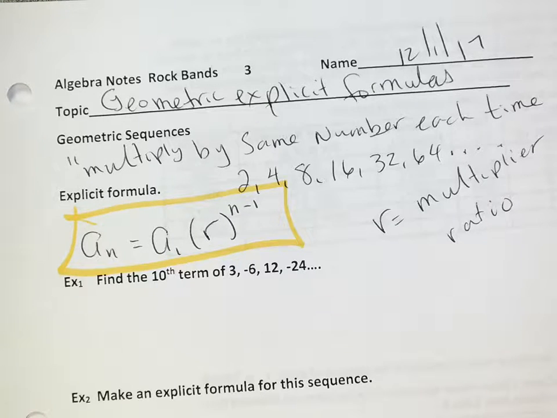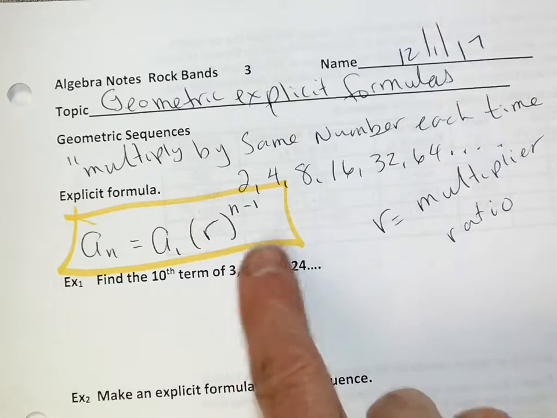Yeah, Cody? Why does the n go above the r instead of below it? Great question. A long time ago we did the Skittles, and the Skeeters kept getting bigger and bigger, and it was an exponential equation, right?